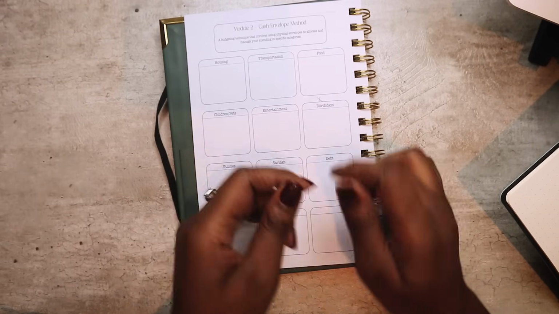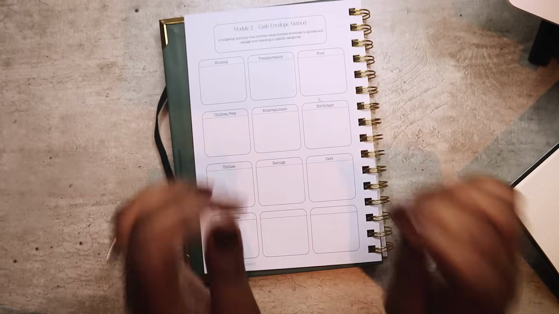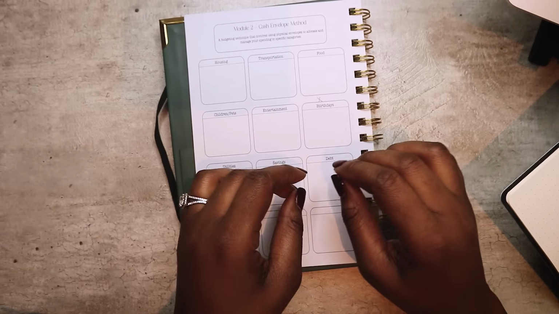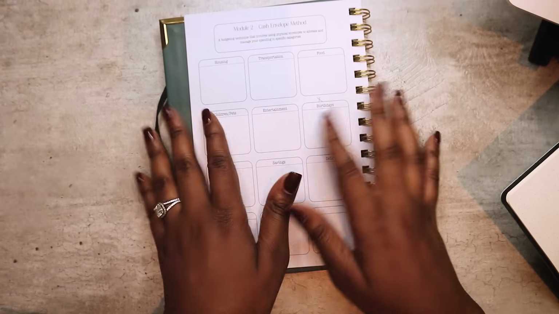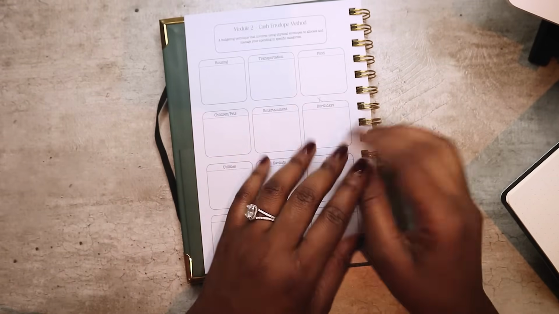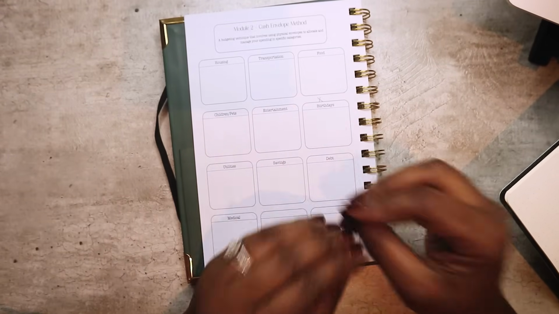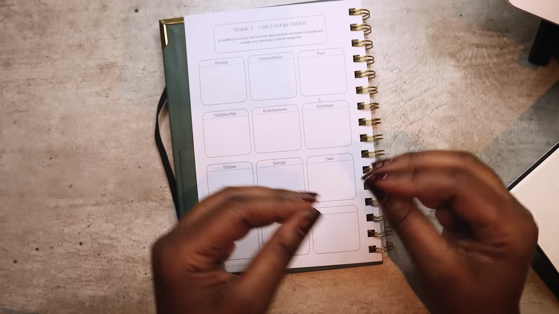So if it's 1,000 rand, I only have 1,000 rand. When I'm paying and something is over by 100 rand, I have to take it out. I have to find what I don't need. Okay, I don't need a 2 liter of Coke. I don't need this. I don't need that. And I'm going to only pay for the things that I need.